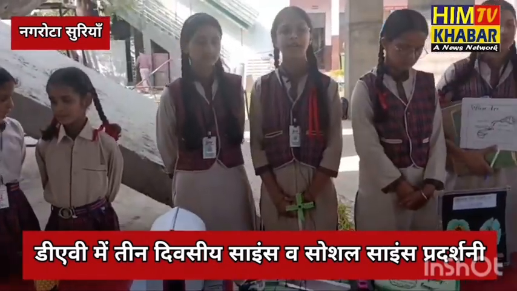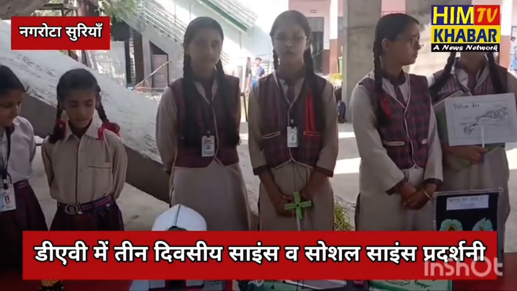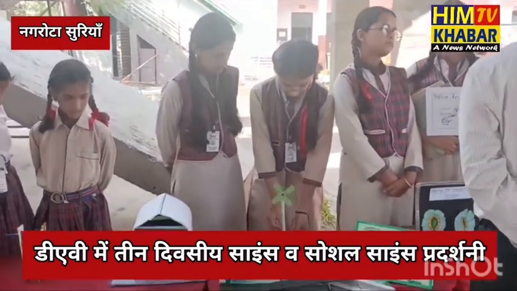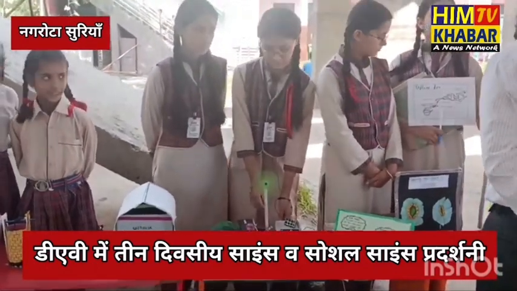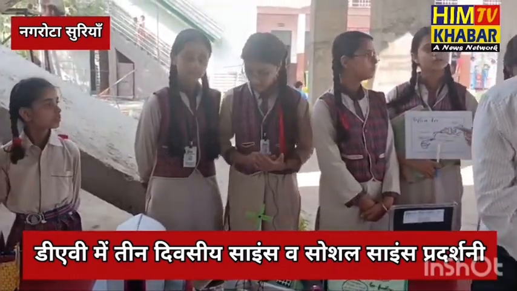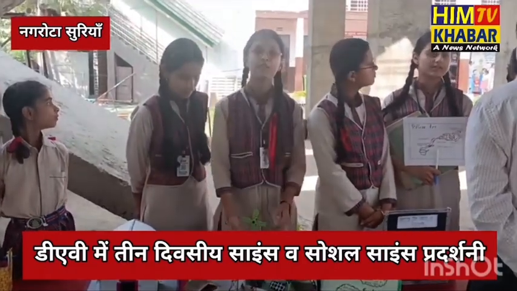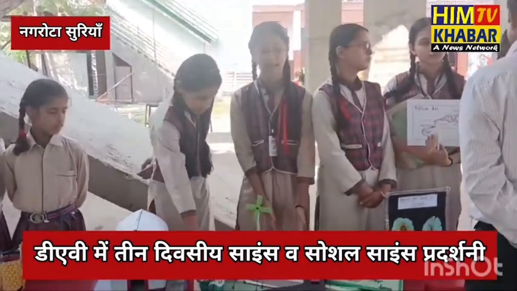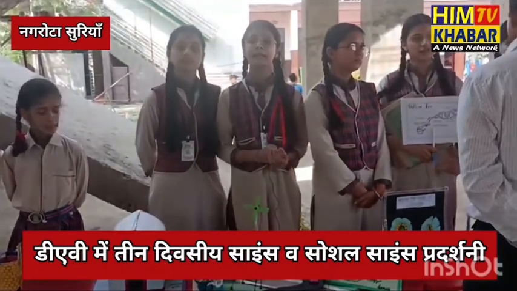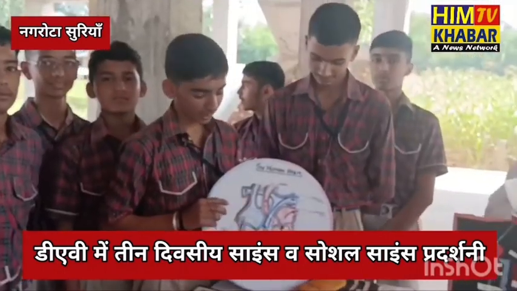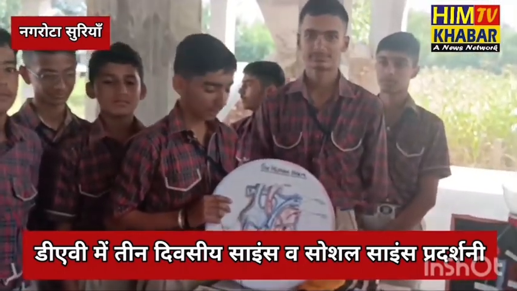So good afternoon all of you. We are students of class 9 and today we are going to show you our eco-friendly model. So this is hydroelectricity power. This model demonstrates how energy can be converted into electricity. Then this is the wind energy. This demonstrates how wind turbines convert wind into electricity. And the last one is solar energy, which demonstrates how solar energy can be converted into electricity.